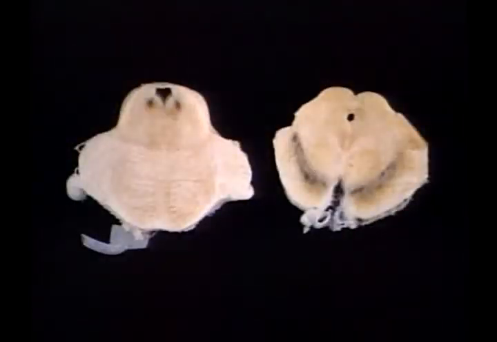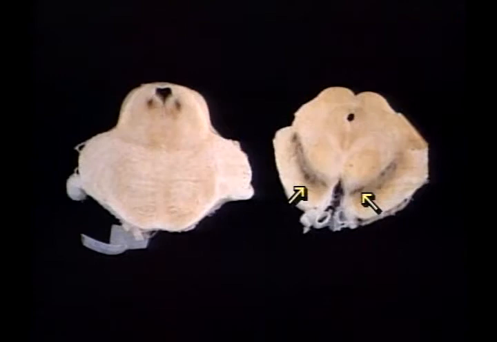In the next slide, you see levels to your right through the midbrain and to your left through the pons. The brownish area, as depicted here by the arrows on the right-hand side through the midbrain, is where the substantia nigra is located. These nerve cells produce dopamine.